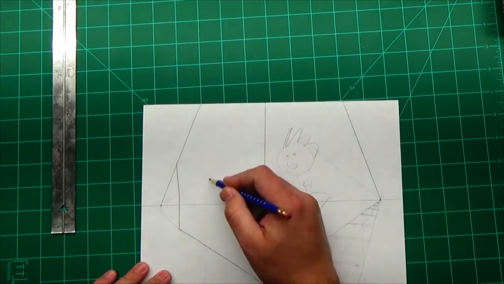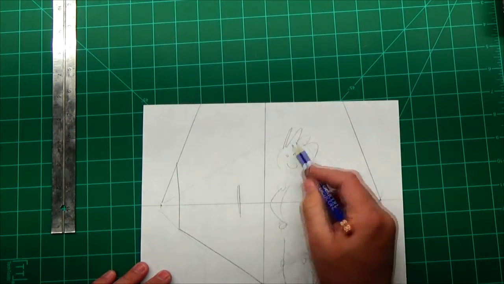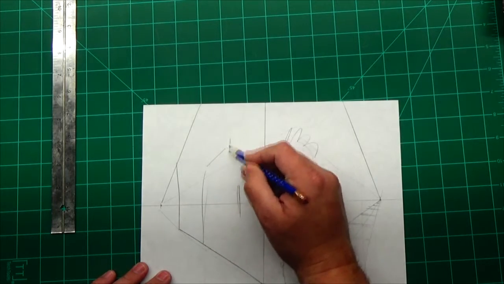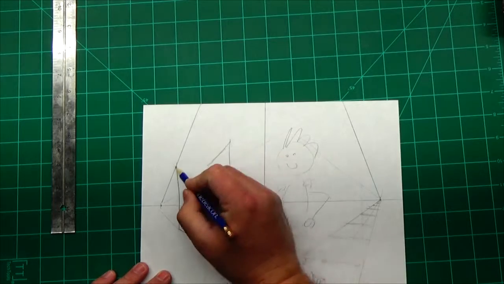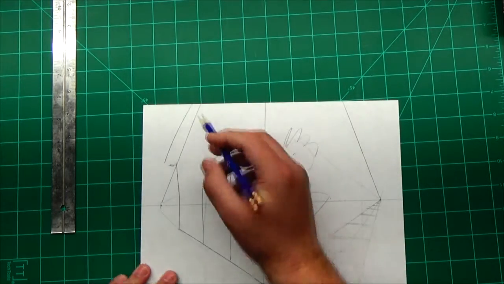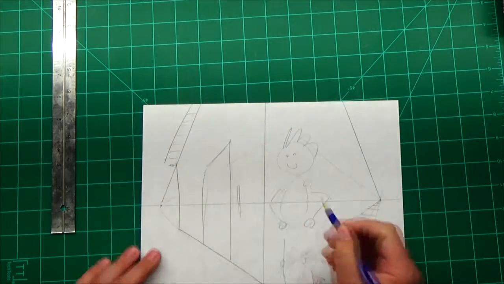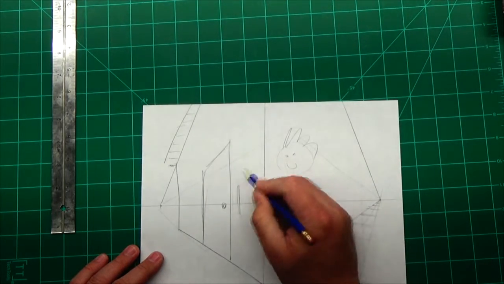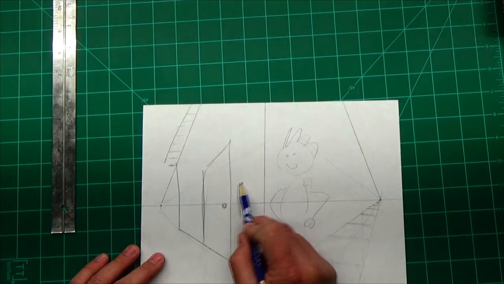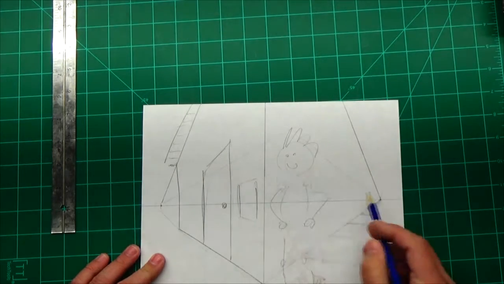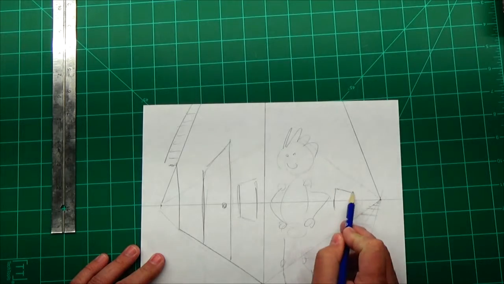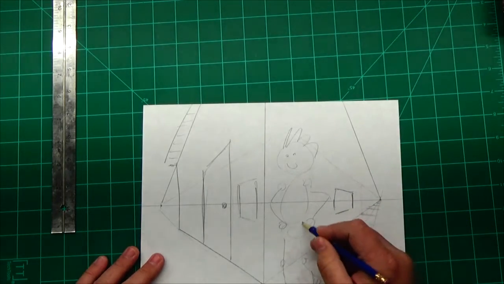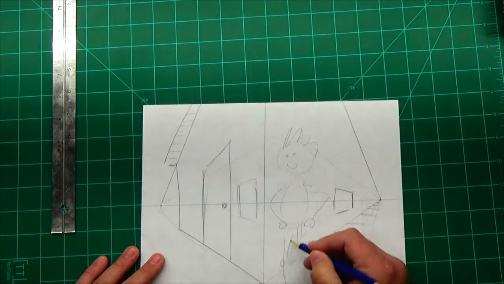Your door is going to be based on this guy's head, so you can figure if he's going to walk into it. There's your door, there's your roof, you got your soffit here, doorknob, and that's pretty basic. Your window's also going to follow that same line here, but on the other side your window's going to follow this line here towards the vanishing point, and this line here towards the vanishing point. So you've got your guy walking down the street.